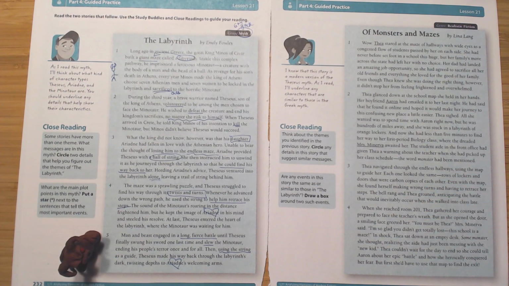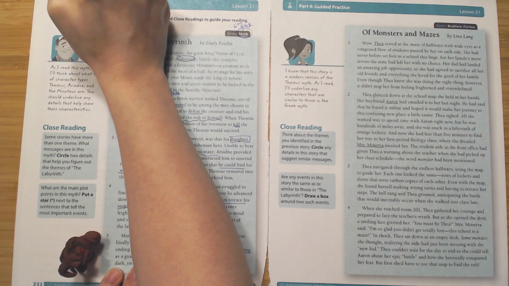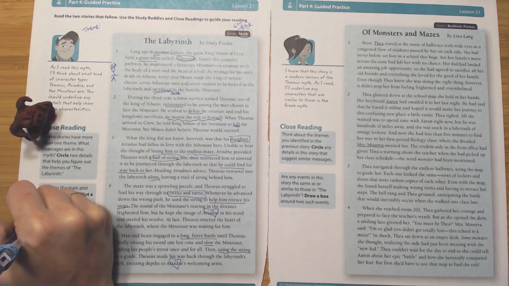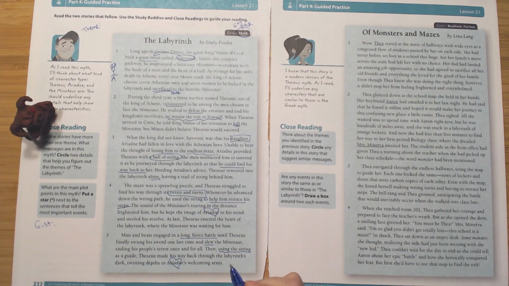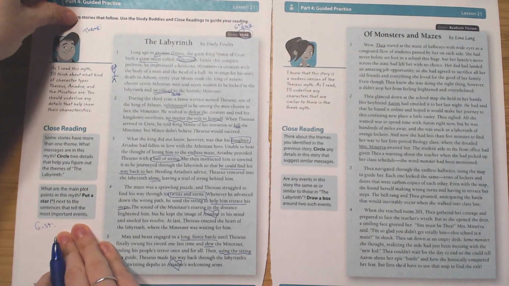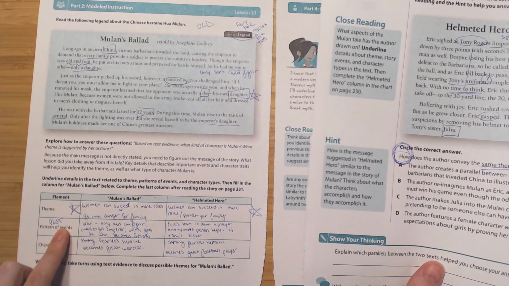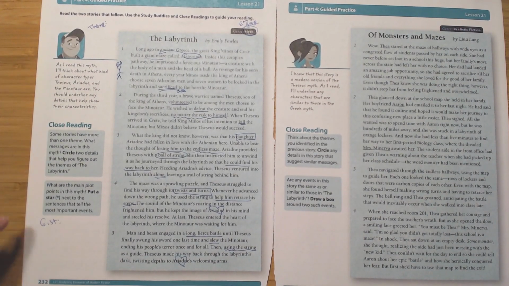So take a second, figure out your theme. Okay. And your gist. What's our summary going to be? We're thinking about it in the same way we did this other one, right? What is the theme? What is the plot? Take a second and think about it. We're not doing the whole chart, but you should be able to fill that out.